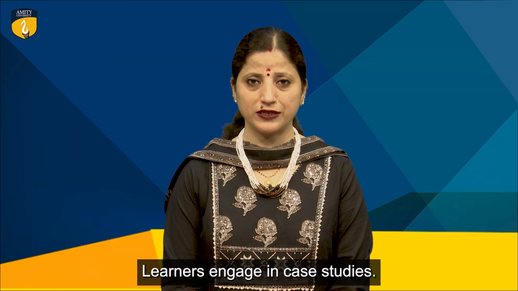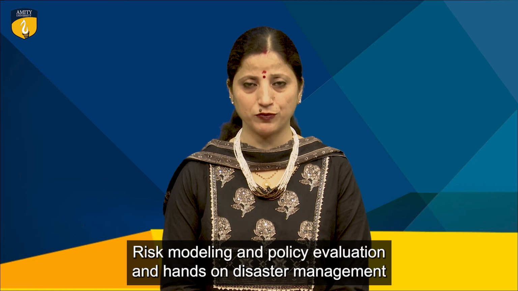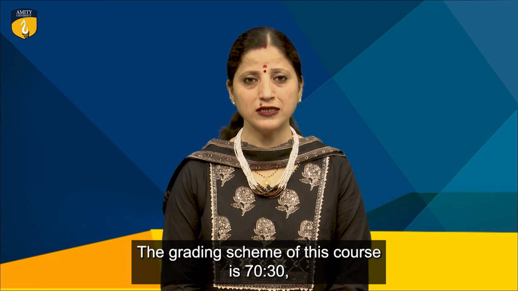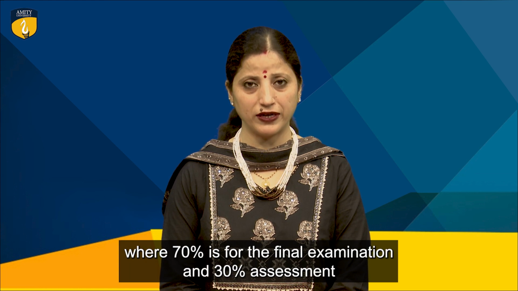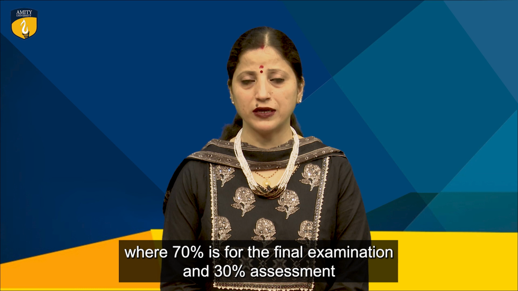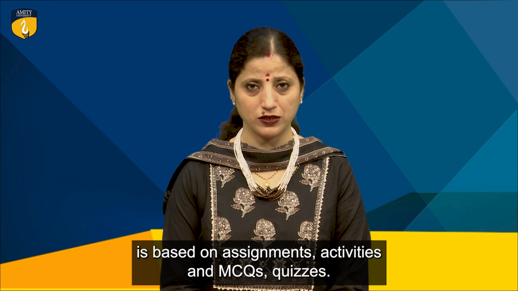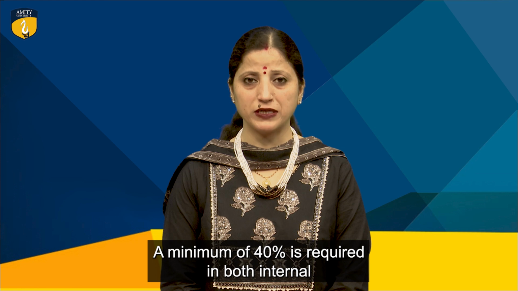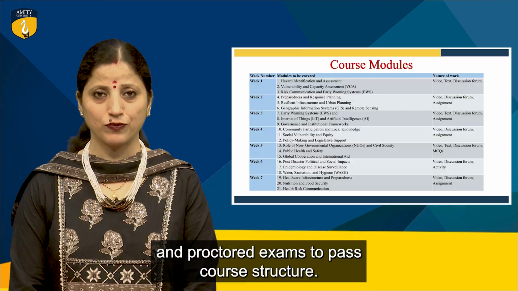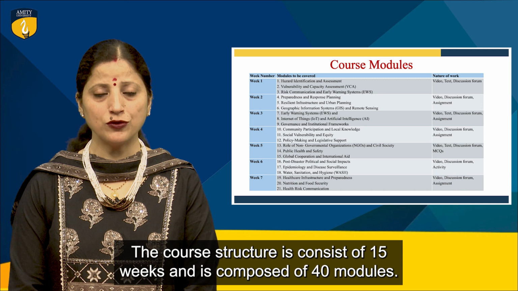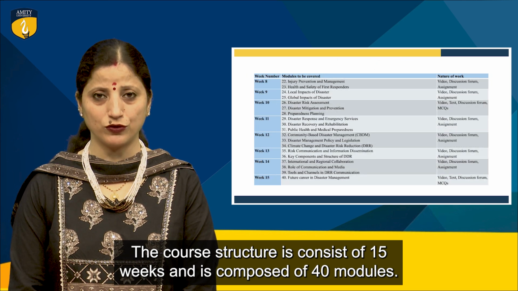Learners engage in case studies, risk modeling and policy evaluation and hands-on disaster management through this course. The grading scheme of this course is 70:30, where 70% is for the final examination and 30% assessment is based on assignments, activities and MCQ quizzes. A minimum of 40% is required in both internal and proctored exams to pass. Course structure. The course structure consists of 15 weeks and is composed of 40 modules.